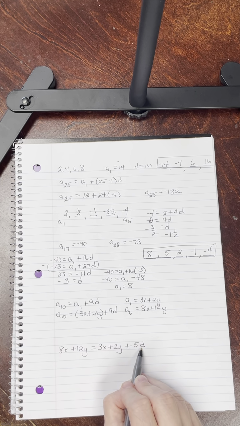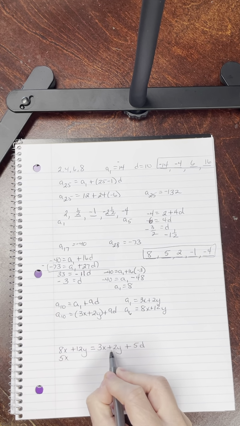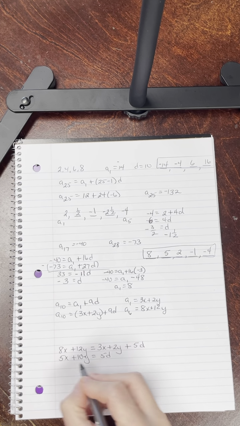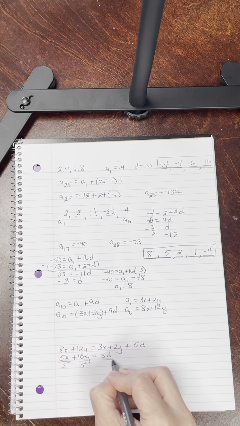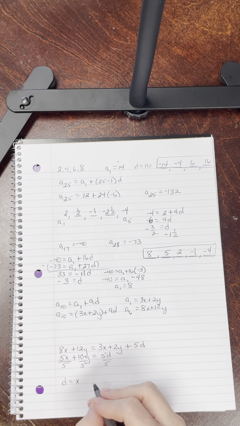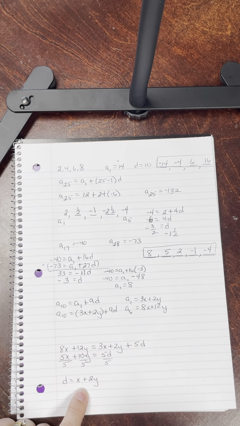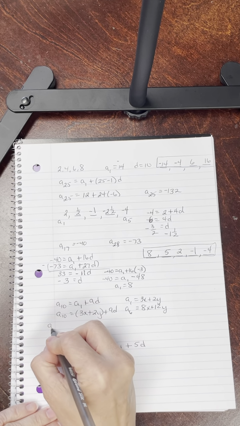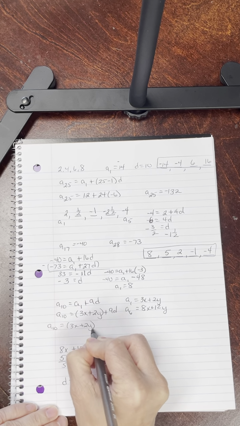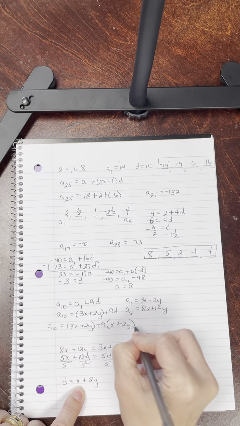But I do want to put my x terms together and my y terms together. So I'm solving for the d, so these are moving away. Minus 3x, minus 2y equals 5d. And then every part has to divide by 5 in order to get it to d alone. So this becomes x, 5 over 5 cancels off. 10 divided by 5 is 2y. So here is my common difference. So now I can plug that in up here. We're ultimately solving for a sub 10 equals, we have our 3x plus 2y plus 9 times, and our common difference is x plus 2y.